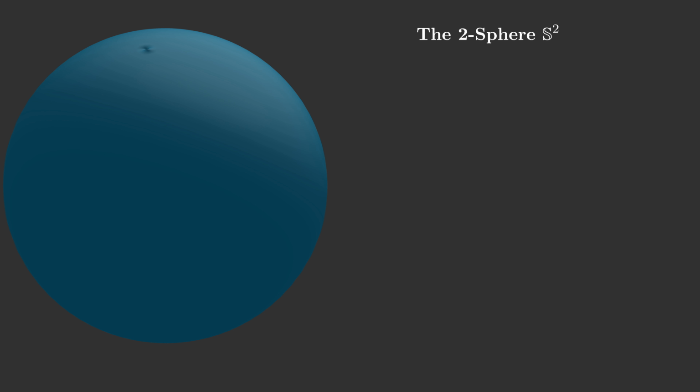Let us picture the two-sphere S2 in ordinary and familiar three-dimensional space. Geometrically, S2 is the set of all points exactly one unit distance from a fixed point that is called its center, a perfectly symmetric surface with no preferred direction. Let us now place the center of the sphere at the origin of a Cartesian coordinate system.